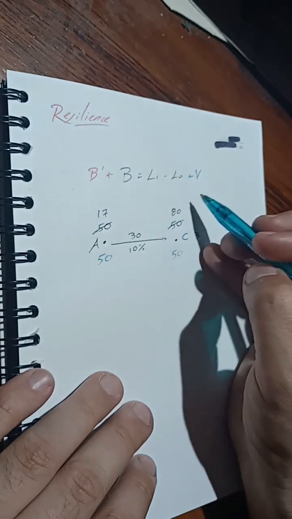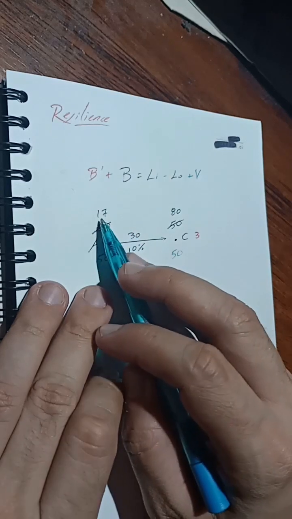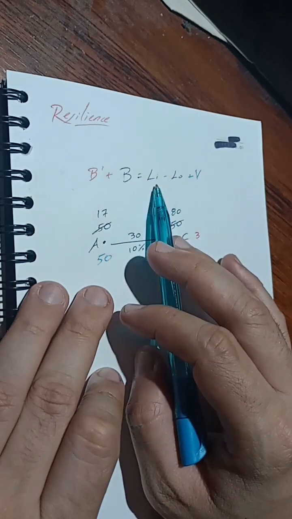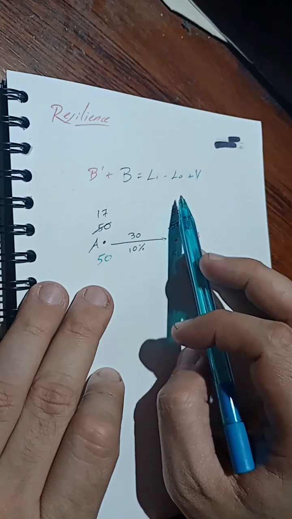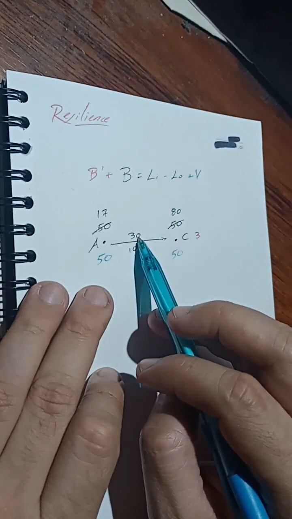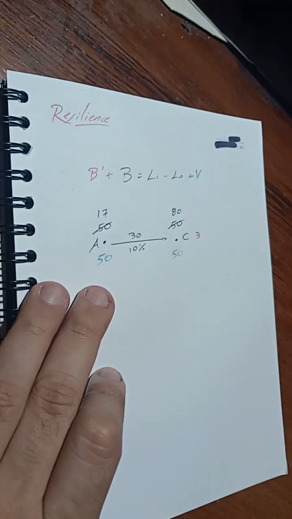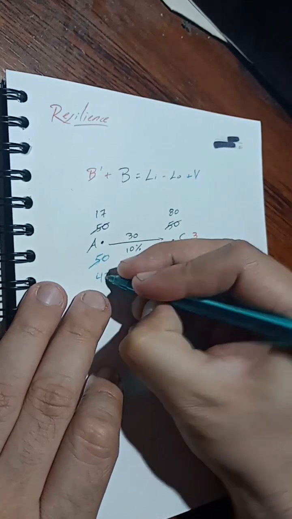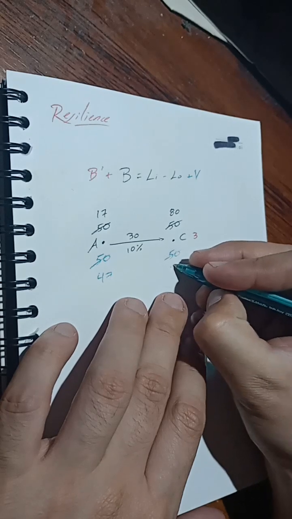Now let's calculate V for each account. In this case, for A, it would be this outgoing link plus the balance. If we have this equation solved for B, it would be 47, and for C this would be 53.